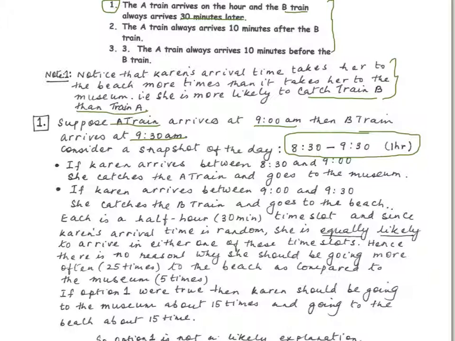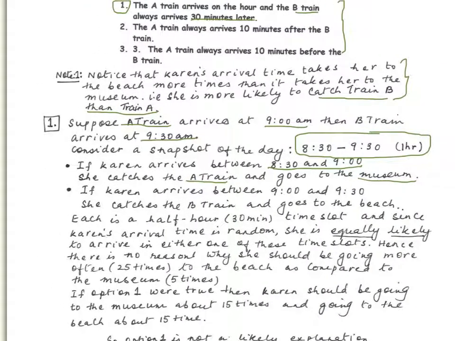Now remember that Karen can arrive any time during the day, and we are only considering 1 hour of the day. So if Karen arrives between 8:30 and 9, then the first train that comes by is train A. So she catches train A and she ends up at the museum. So if Karen arrives any time between 8:30 and 9, she goes to the museum.